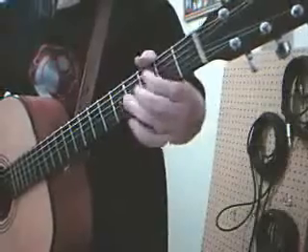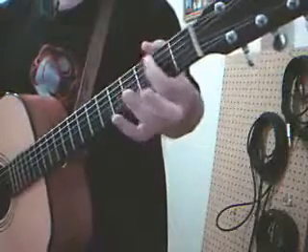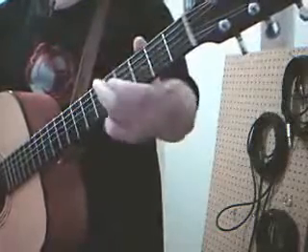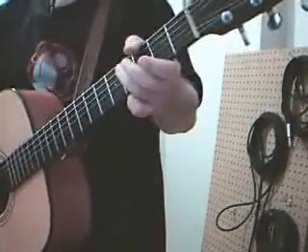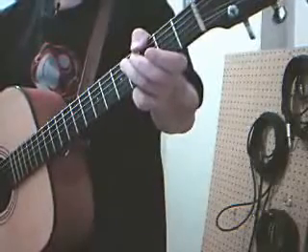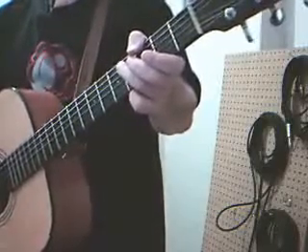You might be seeing me changing my fingers from my first finger to second to third. Sometimes I'm just going from first to third and sliding it back and forth. And basically you're just going to have to experiment. It's very subjective how you do that. But as long as you're getting the notes, that's the point.